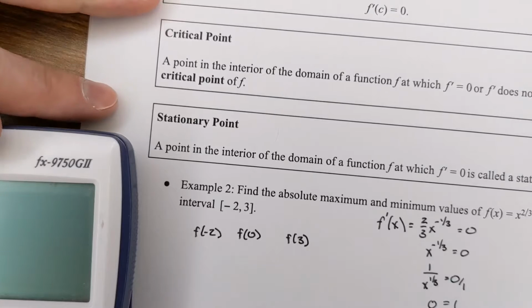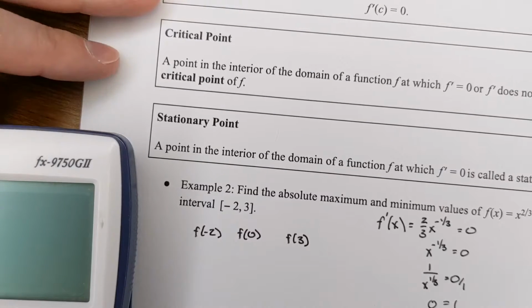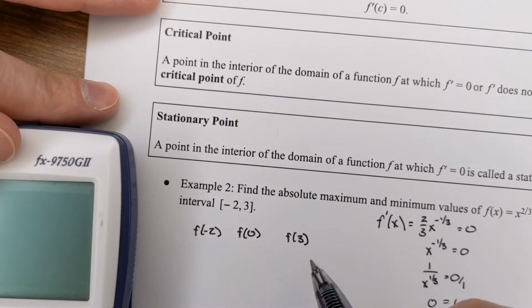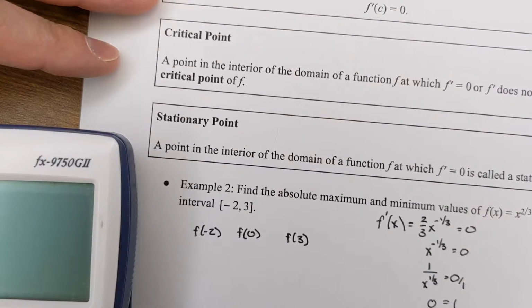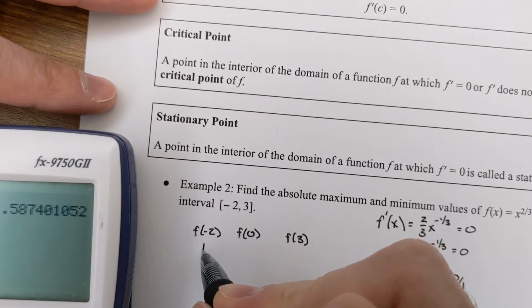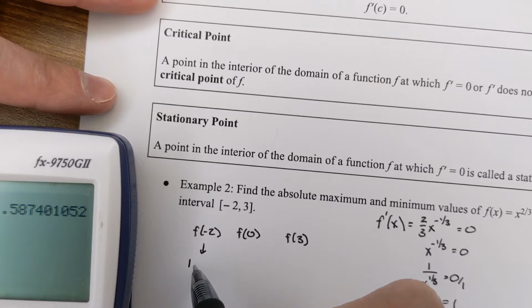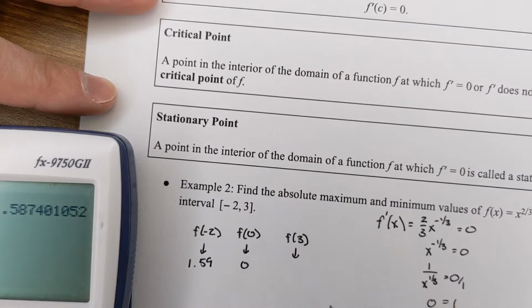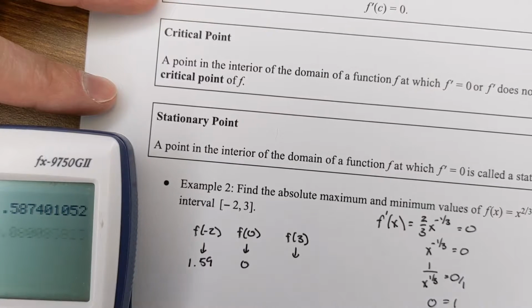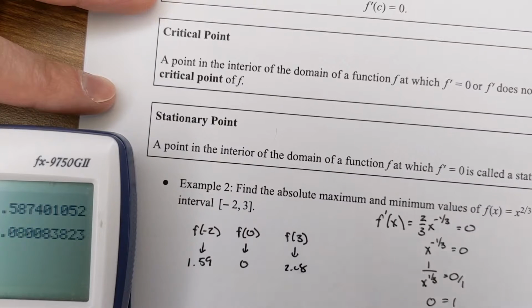So when x is -2, I'll just turn on my calculator, -2 raised to the 2/3. This gives me a value of 1.59. f of 0 is 0, because 0 to any power is 0. And f of 3, 3 to the 2/3, is about 2.08.